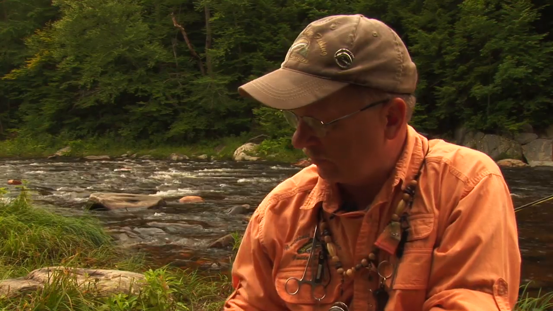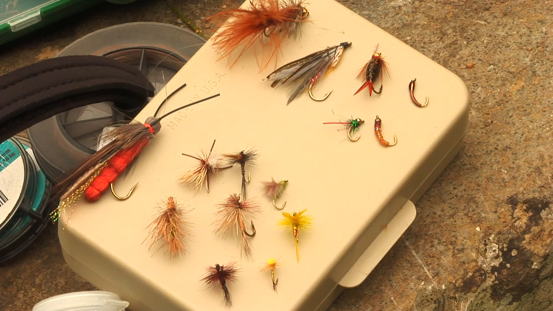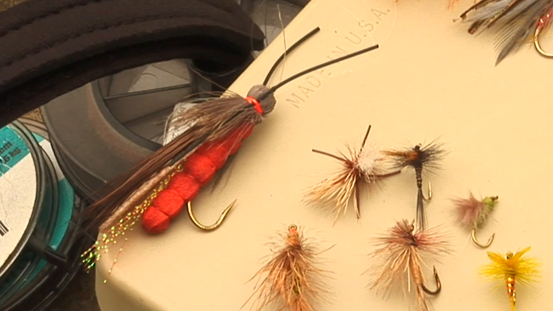There are two types of fly fishing flies, surface and subsurface. Your surface ones, which we call dry flies, are pretty much what I've got here in general. Large attractor pattern, which I call big and uglies.